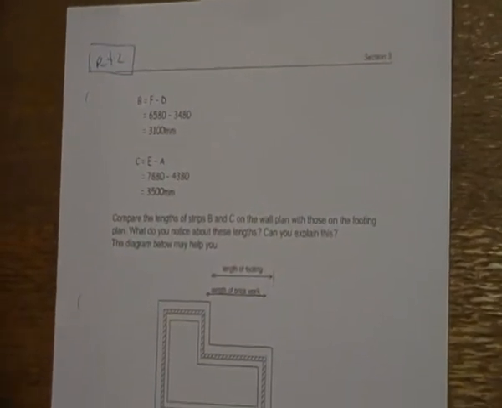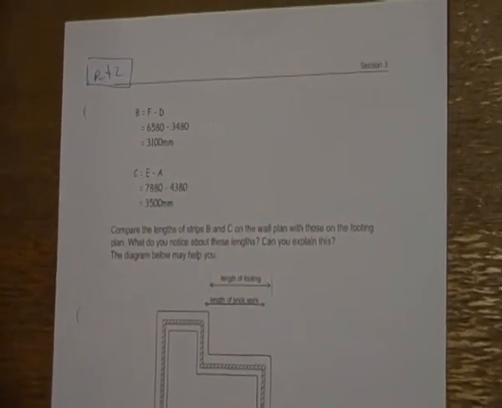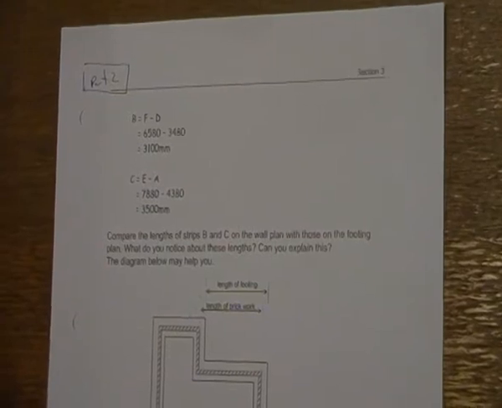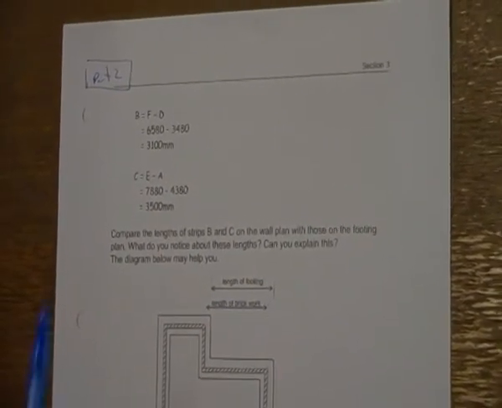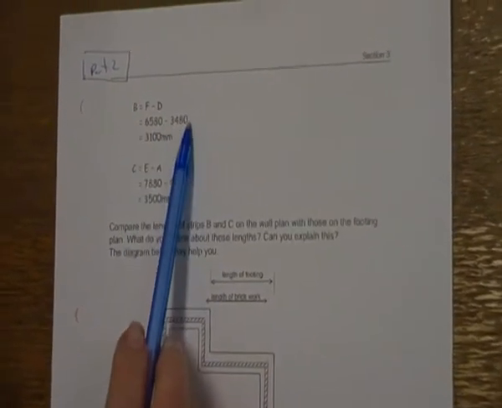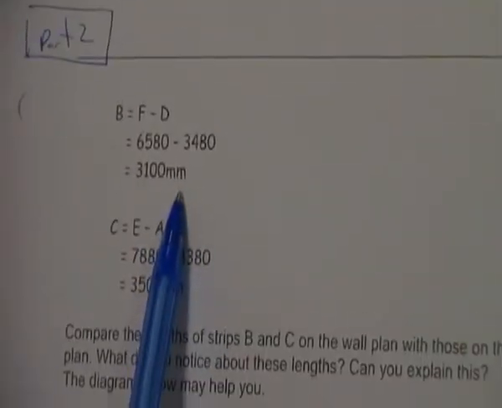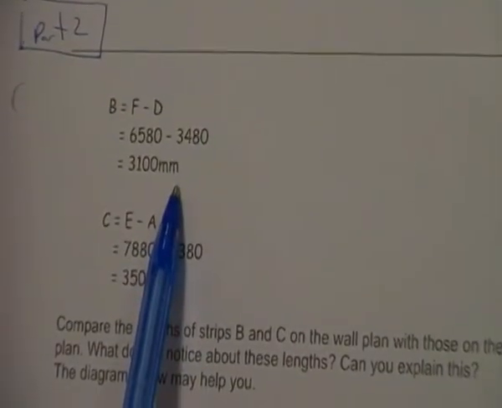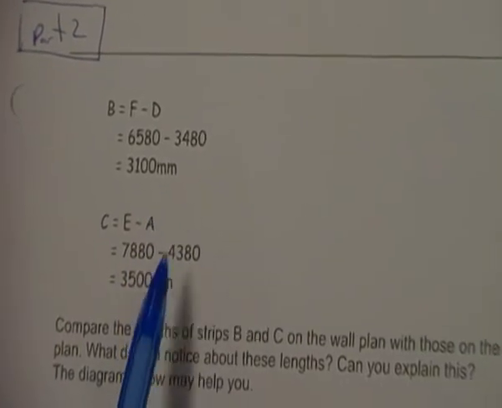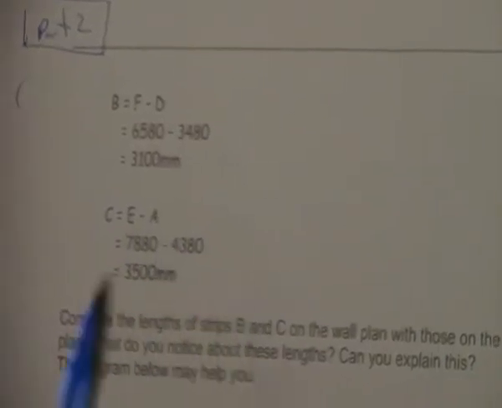To the explanation. We had our sides on the building, and if we take that away, we still get the same figures for B and C. They don't change. Even if we add the 90s on, they don't change.